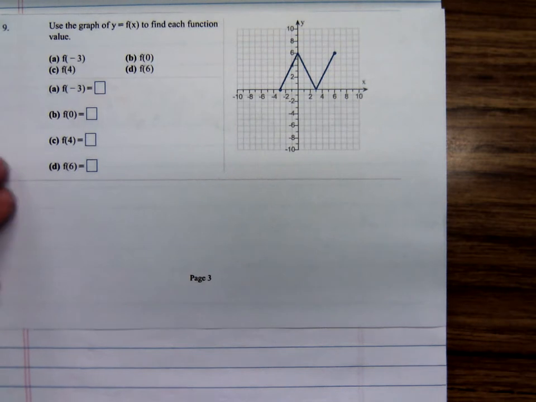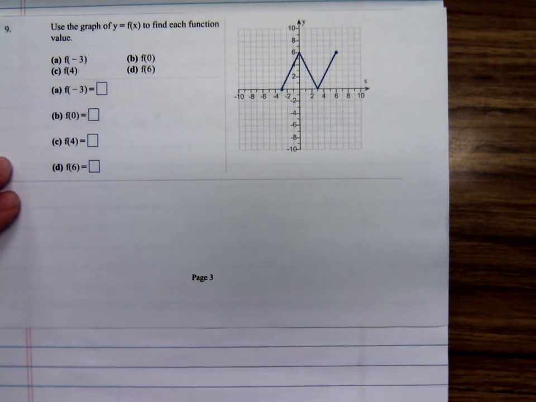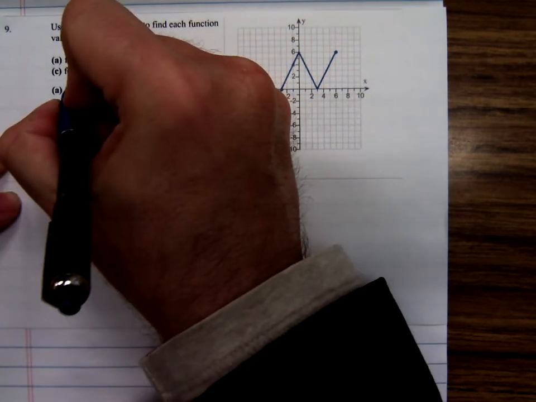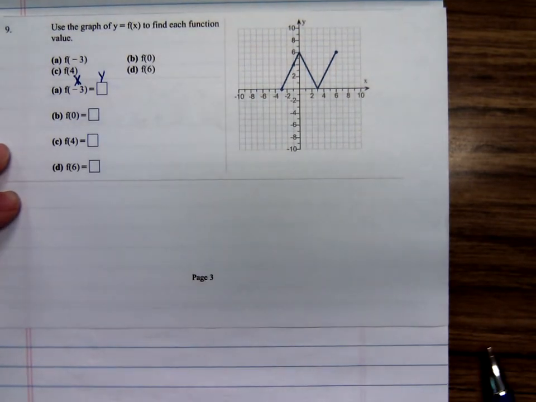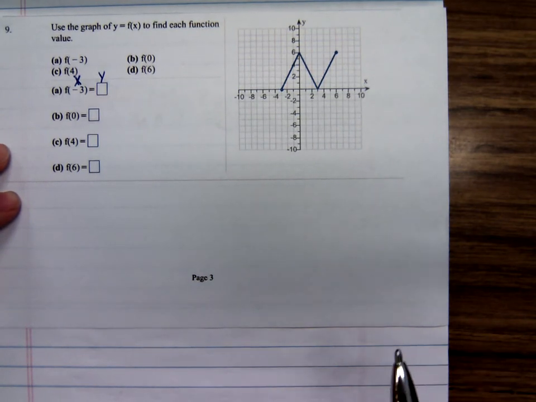So let's see. The number in the parentheses is x or y? X. Your answer is y. So the number in here is x. The number you're going to type in is a y. But you've got to look at the graph. Find the point on the graph that has a negative 3 as the x value.